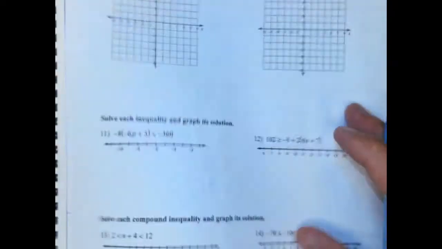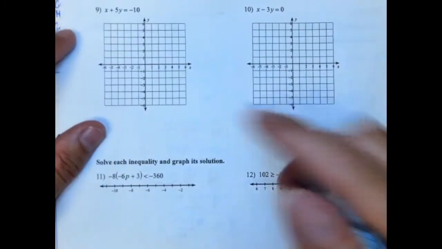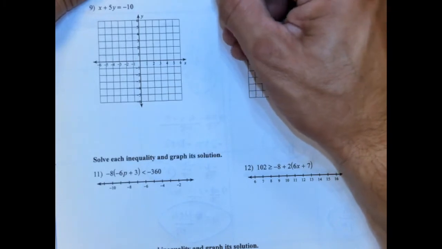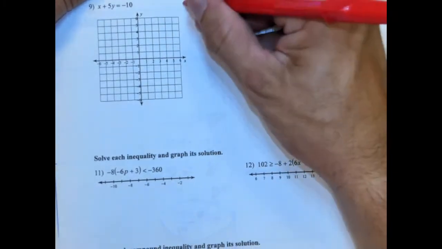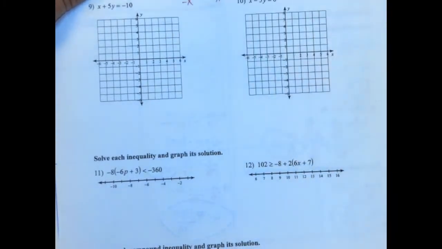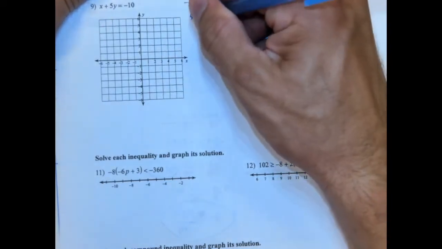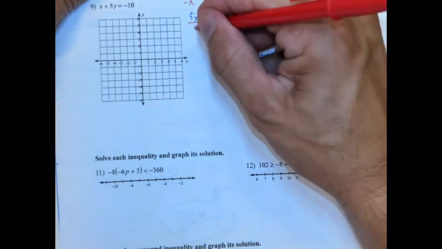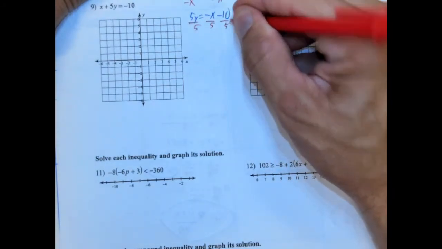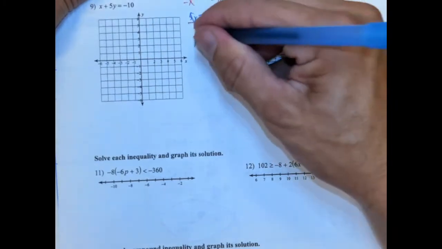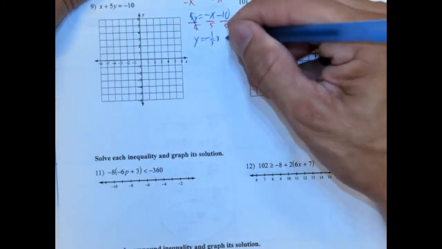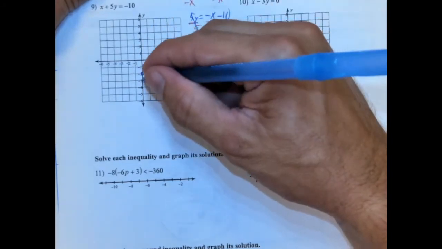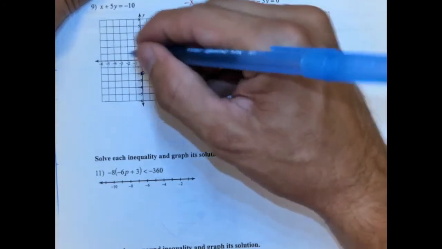That's the first side. Let's check these two here. These are in standard form, so let's put them in slope-intercept form. So x plus 5y equals negative 10. Let's get y by itself. So we're going to subtract x from both sides. So 5y equals negative x minus 10. Divide by 5. And then we're going to get y equals negative 1/5 x minus 2. So negative 2 is our y-intercept. Negative 1/5, so down 1 over 5, up 1, left 5.